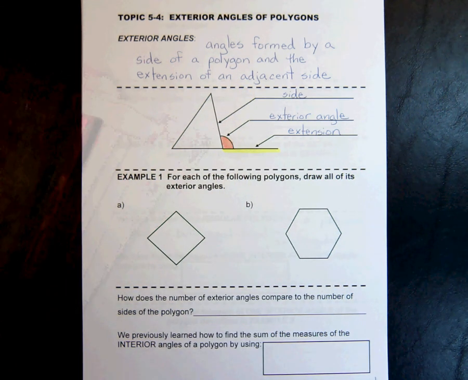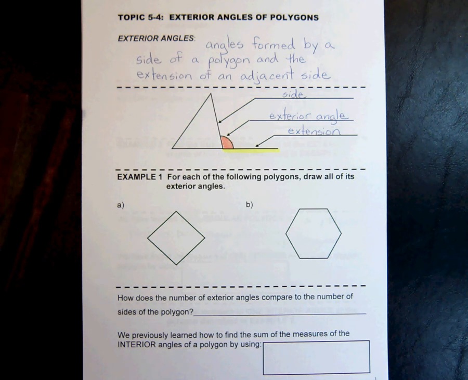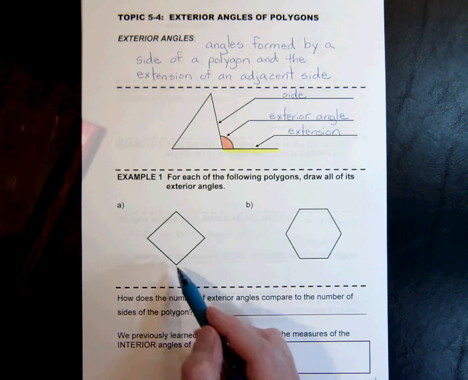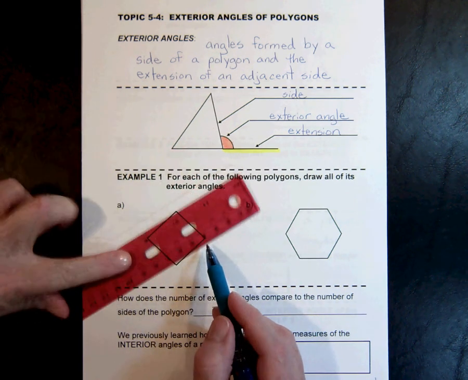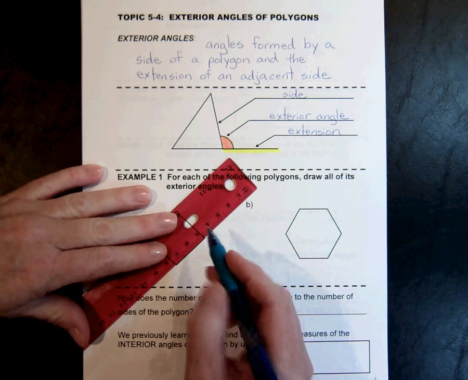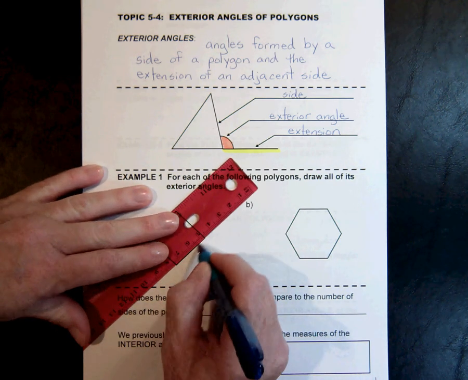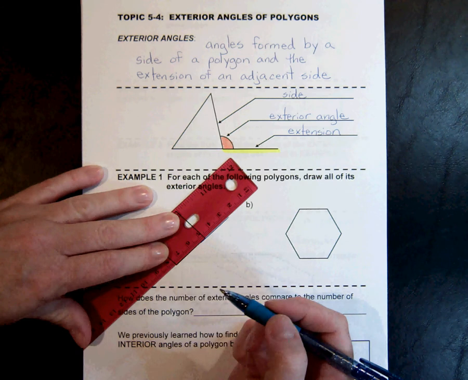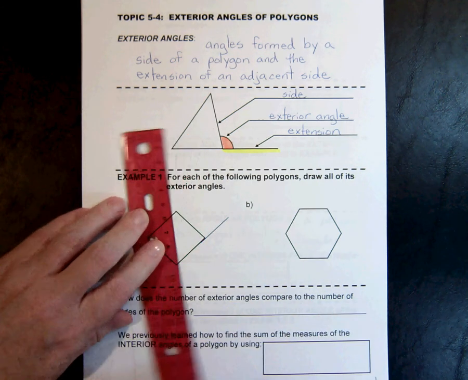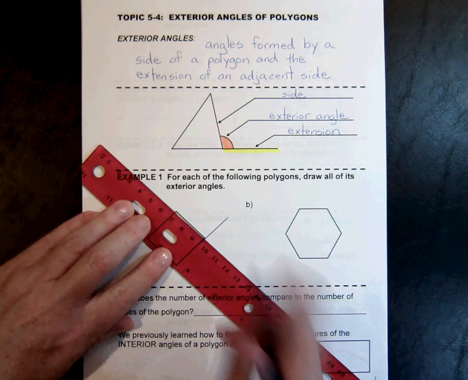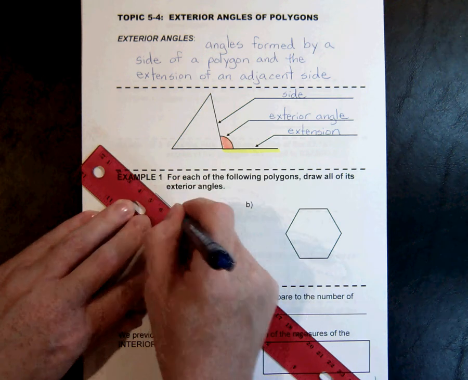Alright, so when we put the extensions on each of these polygons, it's taking the ruler, lining it up with the side, following that and extending it out. Slide it around and do each one in kind of a pattern.